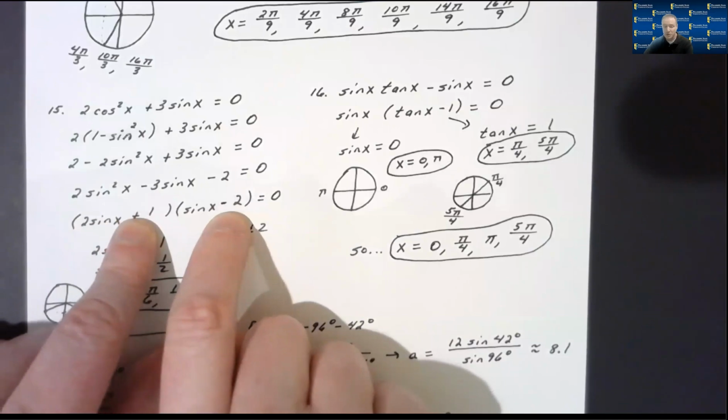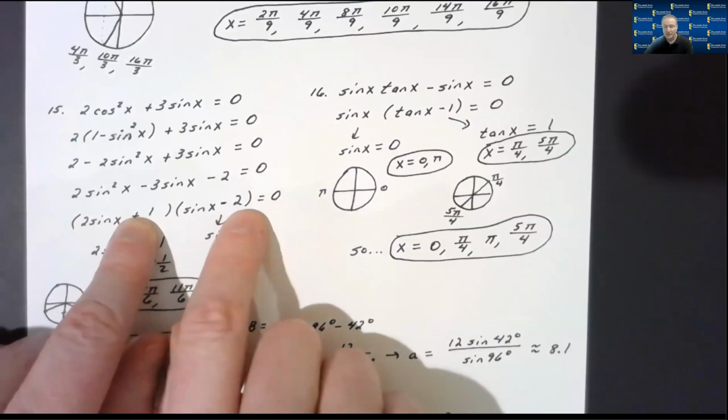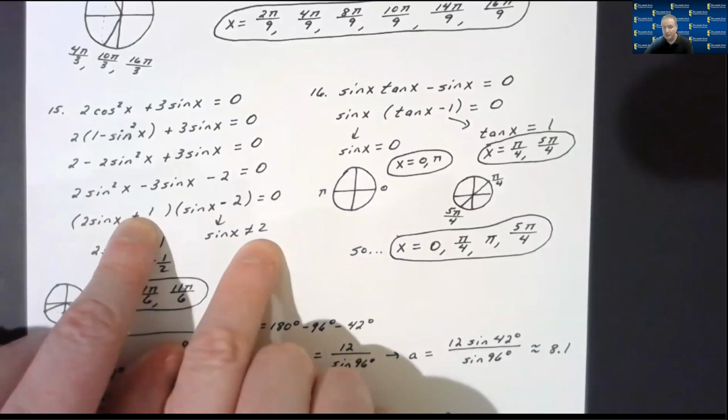Once you have it factored, you use the zero product property, set each of those factors equal to 0. Okay, well, sine x minus 2 is equal to 0. When I set that equal to 0, I get the sine of x is equal to positive 2.